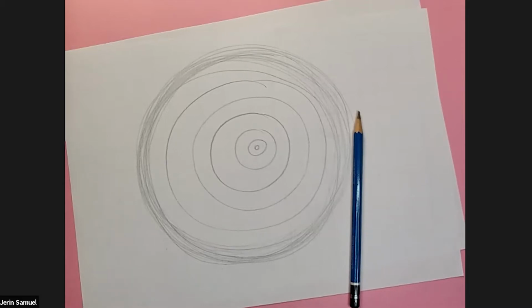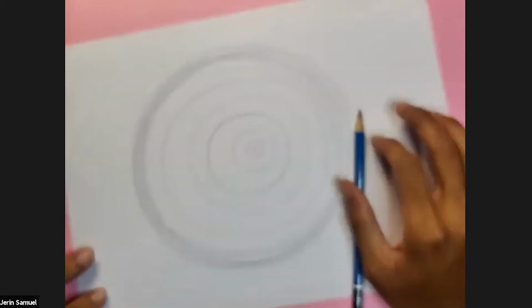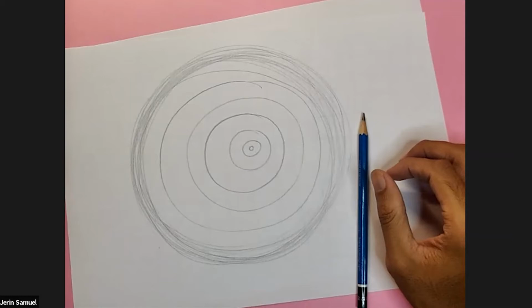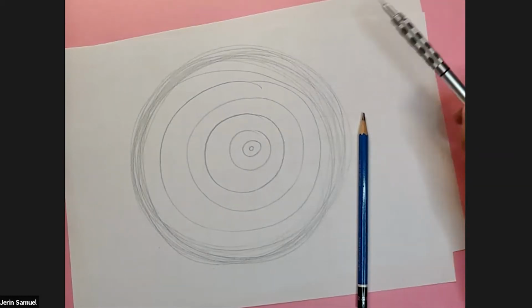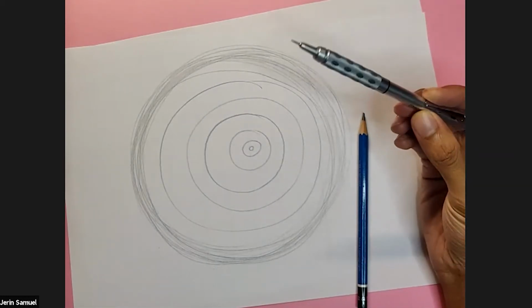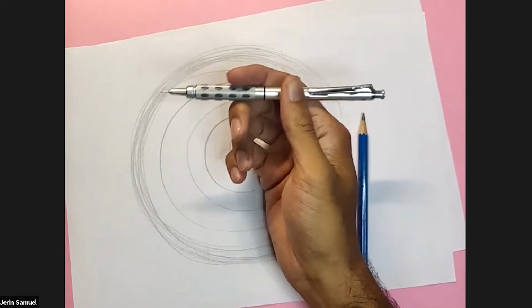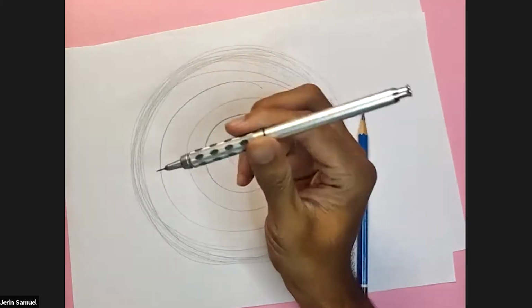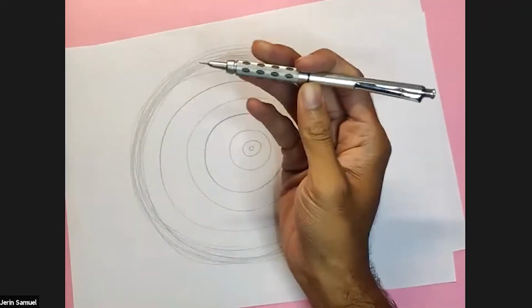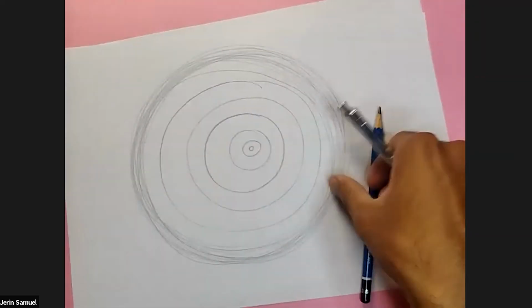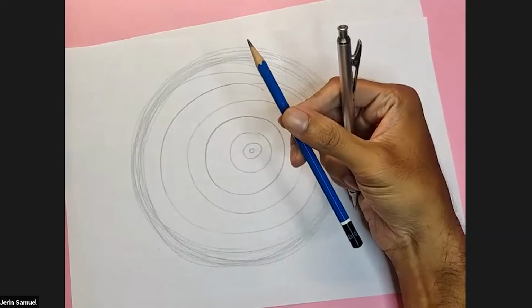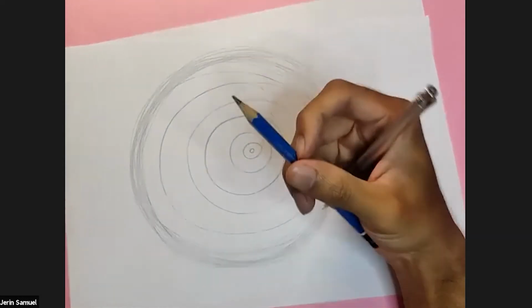I'll explain. Now, for this particular drawing, I will be using a mechanical pencil. Some of you might call it a pen pencil also. It's not compulsory that you need a mechanical pencil. You can do it with a regular drawing pencil also, but make sure that the pencil is sharp enough.